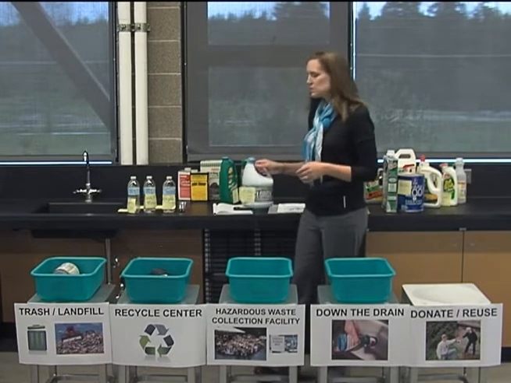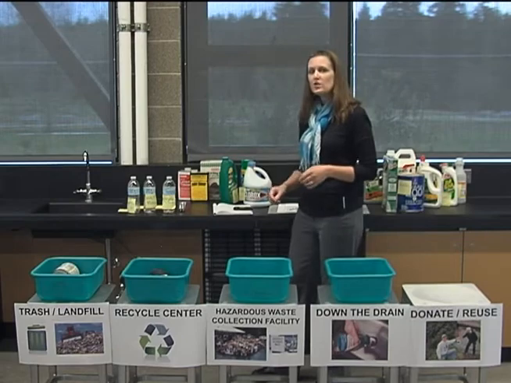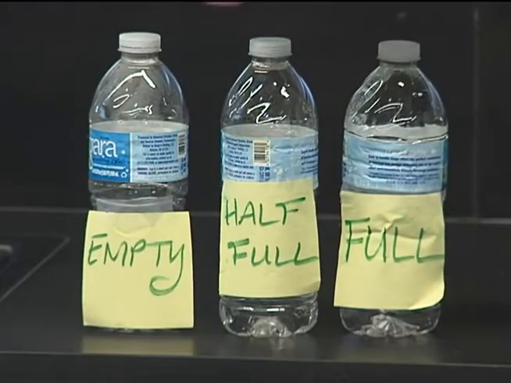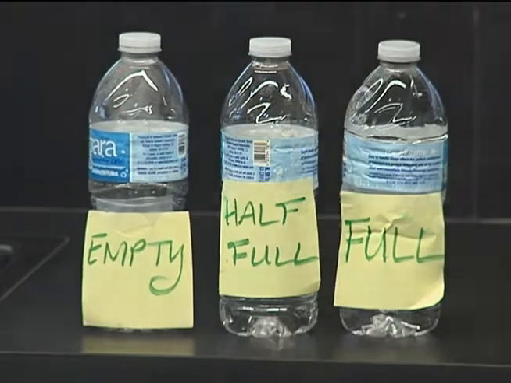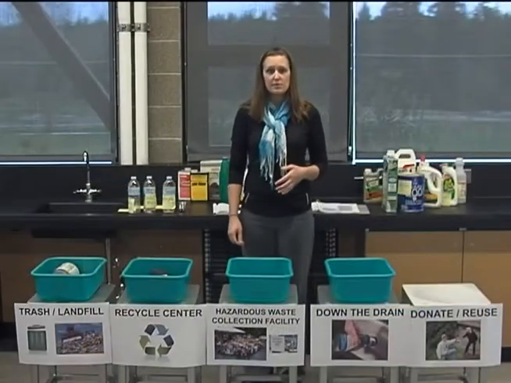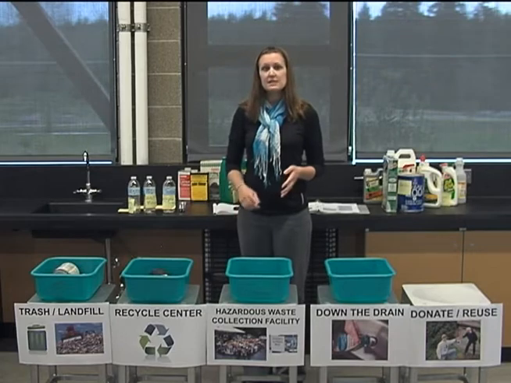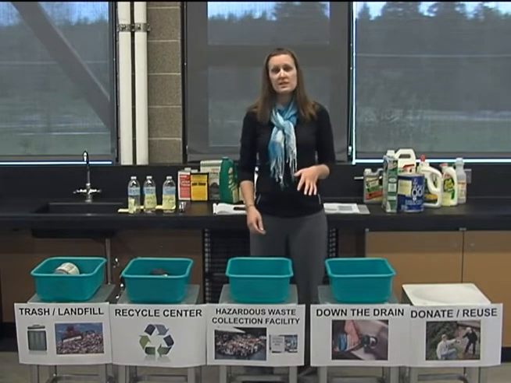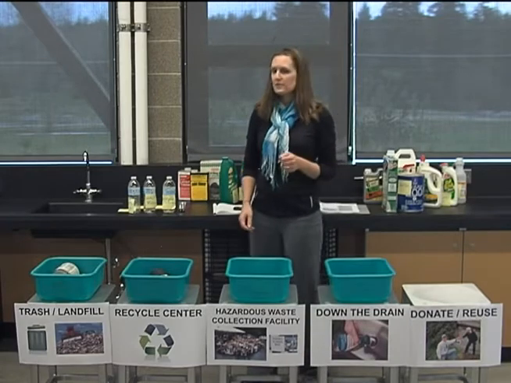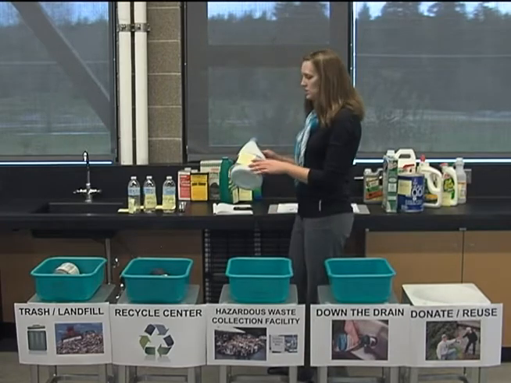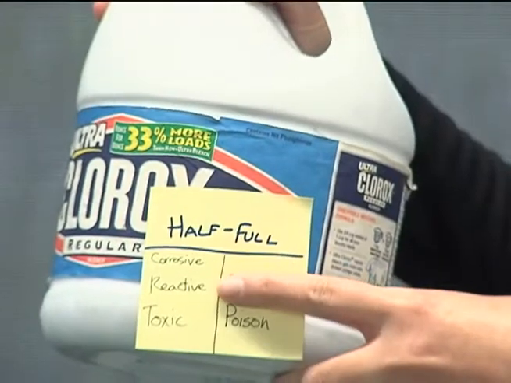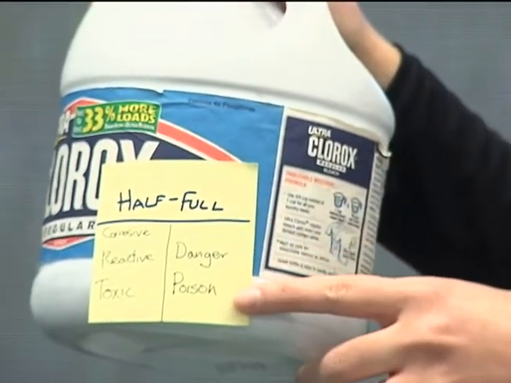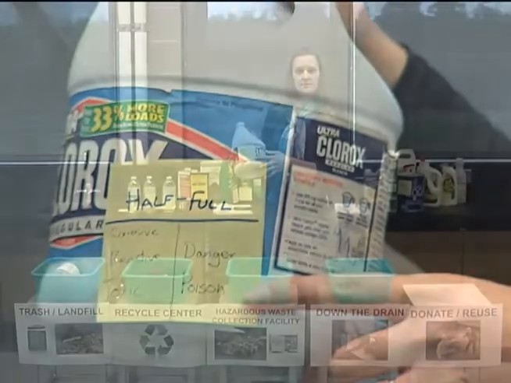For ELL students or more visual learners, you can use labeled containers to illustrate full, half full, and empty. Give each team 5 minutes to read the product labels and write the principal hazards and signal word of each product on the sticky notes. You can circulate and give points for correct answers. For example, the hazards on bleach would be corrosive, reactive, and toxic. The signal words on the front of the label are danger and poison.